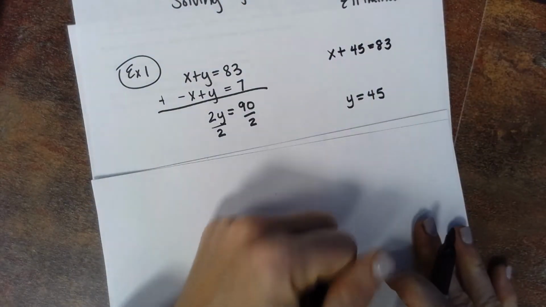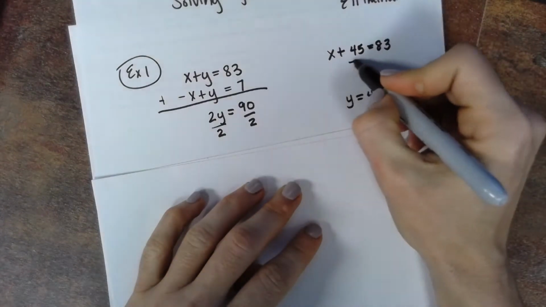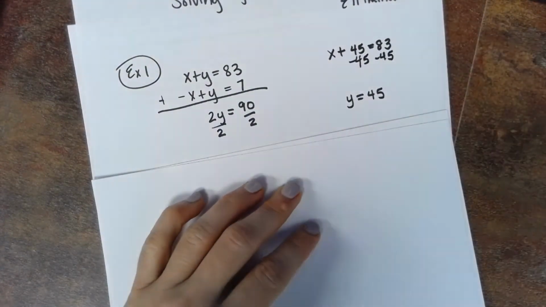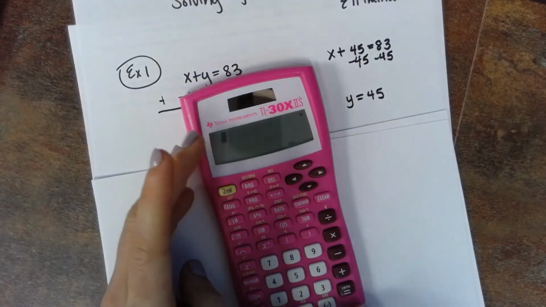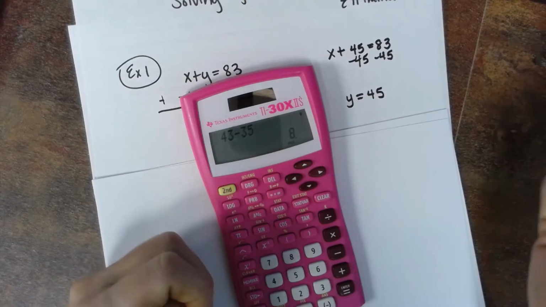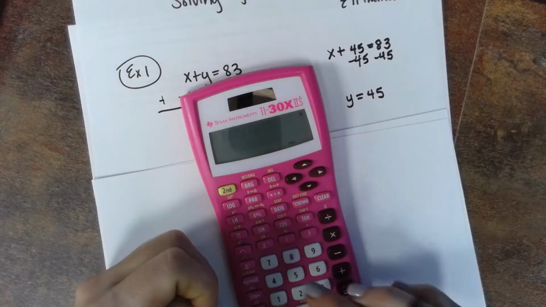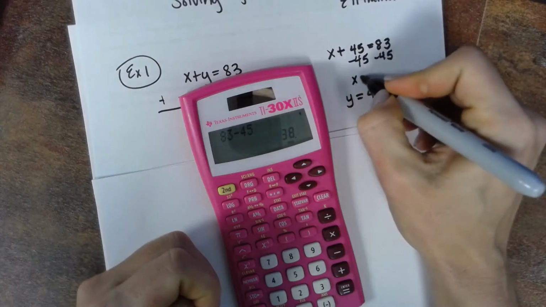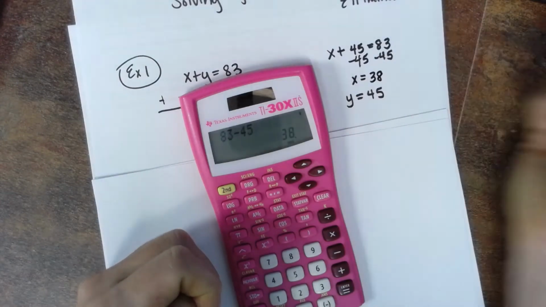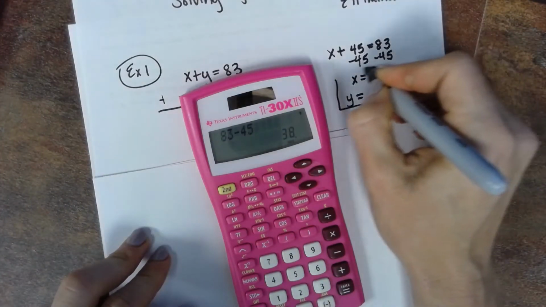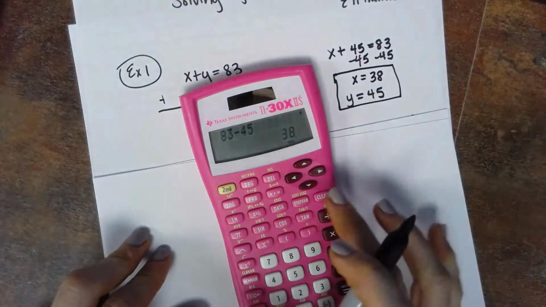To get x by itself, I'm going to subtract 45 from both sides. That gives me, little mistake there, that gives me 38. Okay, so that's what we're looking for here, the value of x and the value of y.